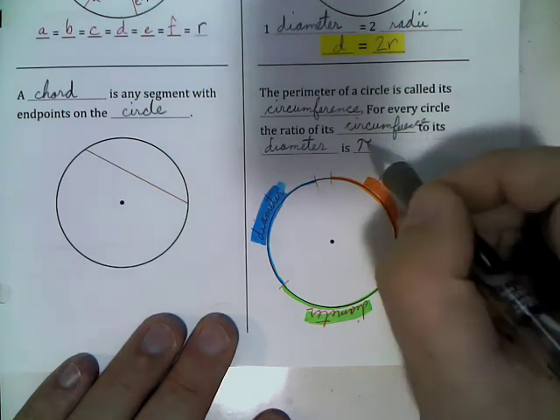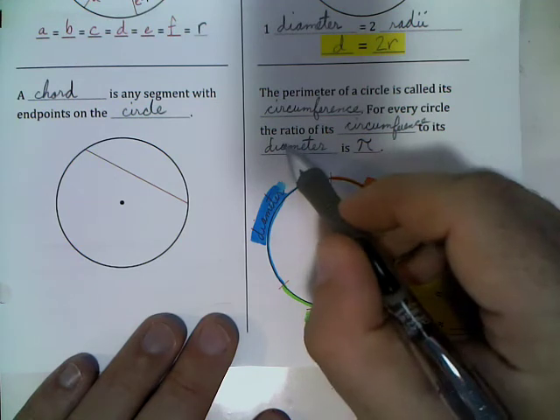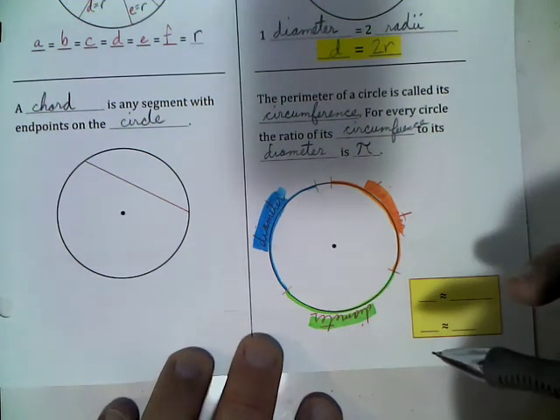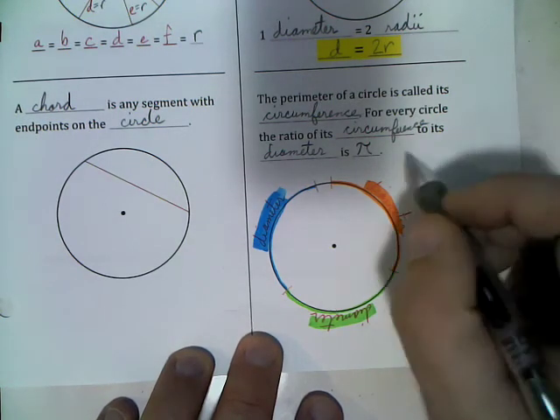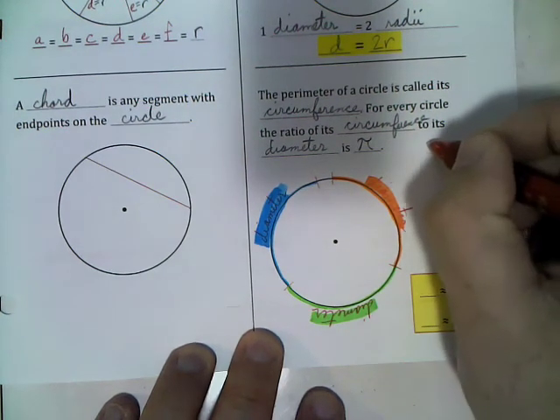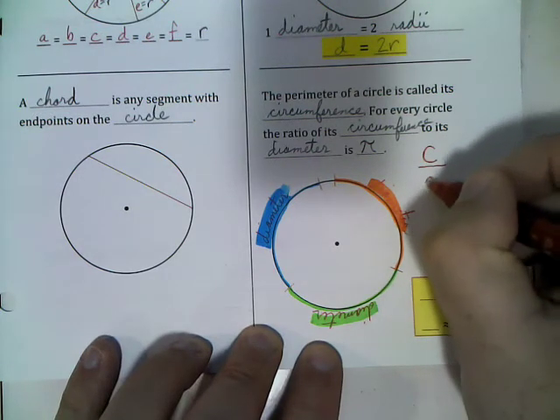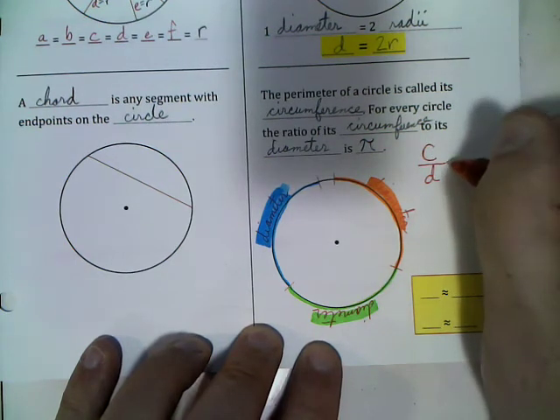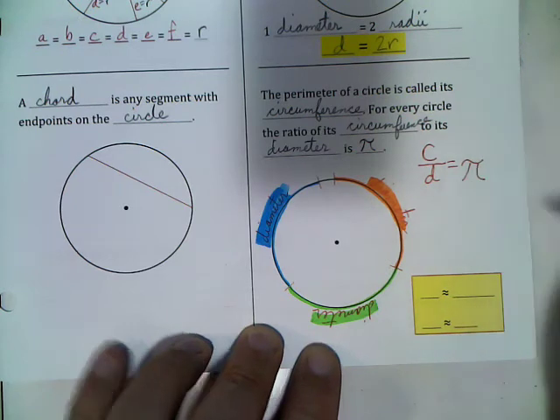It turns out that it actually should be about the same size as any other lowercase letter that we have, like the same size as your A. I know mine's a little bigger here just to be able to see it, but should be normally about the size of a lowercase letter. So that ratio that we were talking about, circumference to diameter, so the ratio of circumference to diameter will always equal pi.